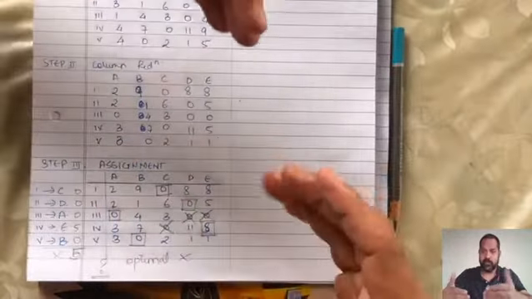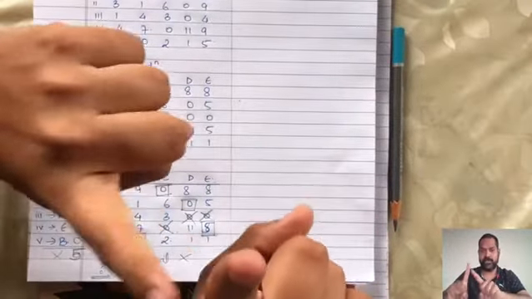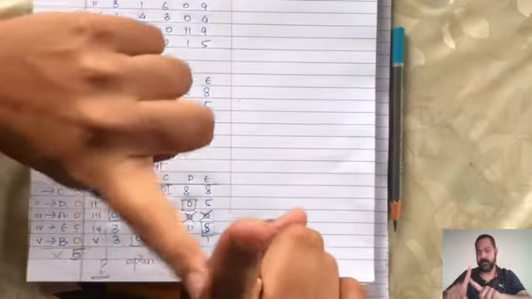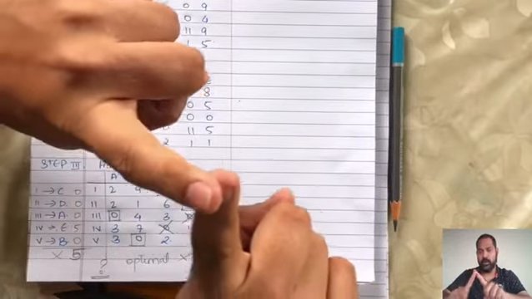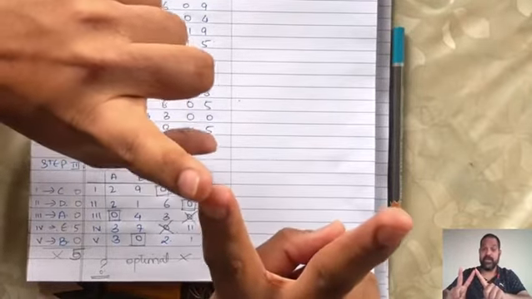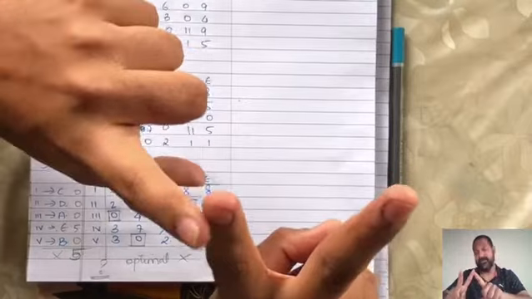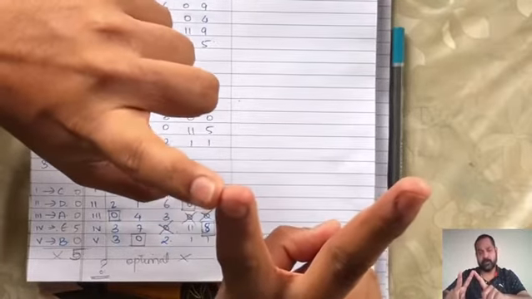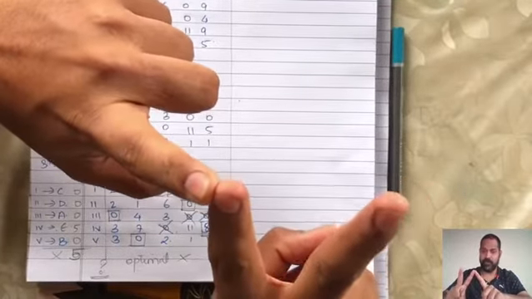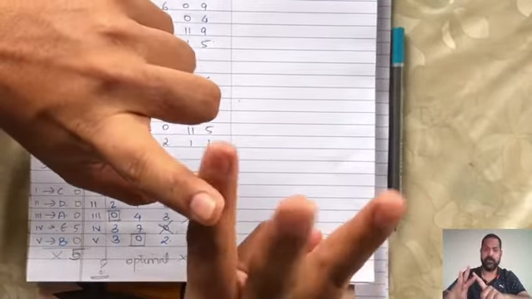Once you begin to solve the question, step 1, row reduction: select the least from every row, subtract it from that row. Step 2, column reduction: if every column doesn't have a 0, select the least from that column, subtract it from every element of that column. And step 3, assignment. In the final answer of your assignment, the number of assignments that you get should be equal to the number of rows and the number of columns.